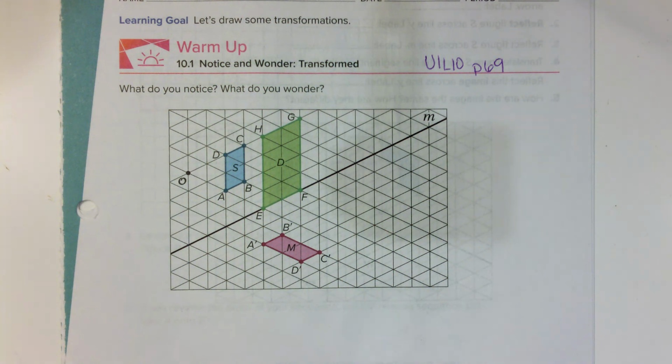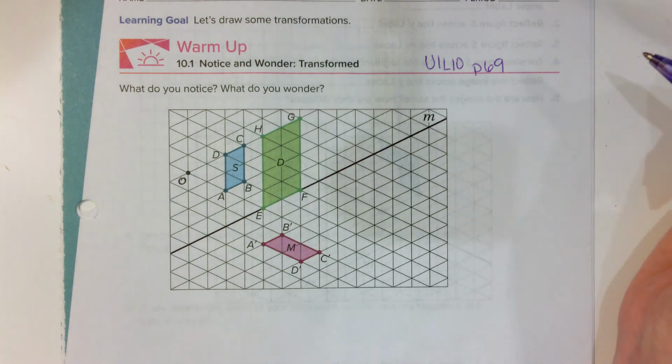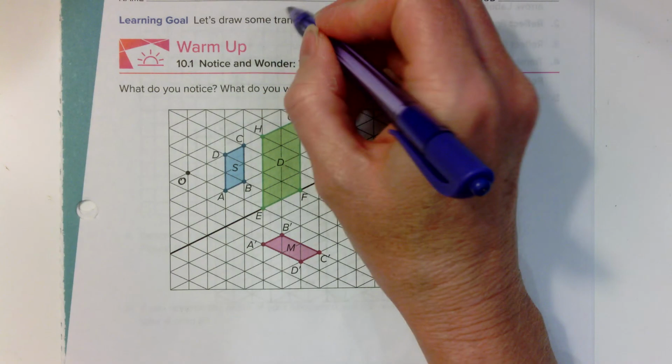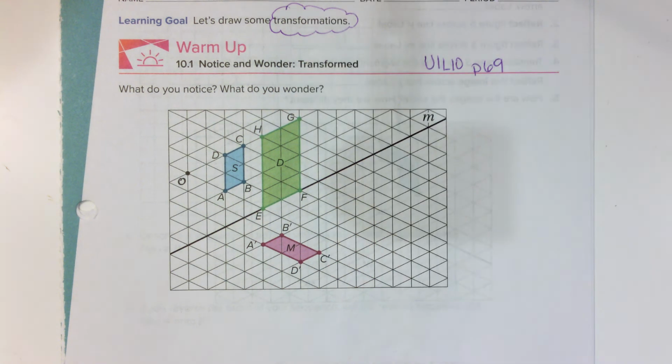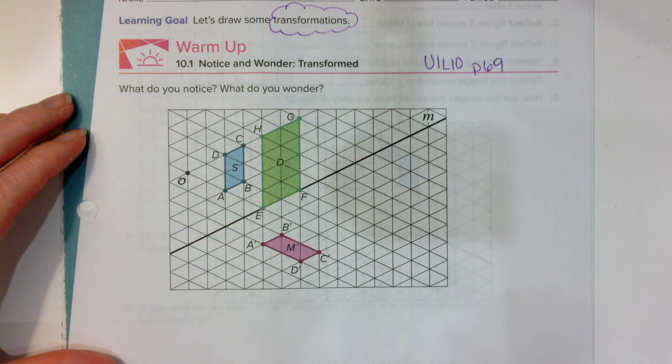So on this first page, we're going to notice a few items about this diagram. We're getting into lessons 10 through 14, which we're going to talk about reflections, translations, and rotations. And also we're going to be mentioning dilations. These are transformations that you might be familiar with from junior high. So let's take a look at this first picture. I want to point out some things that I'd like you to notice.